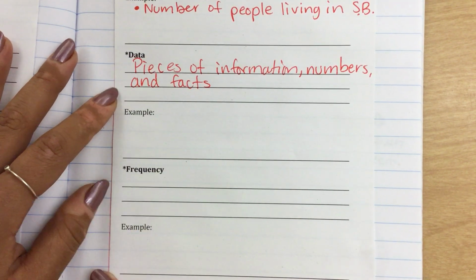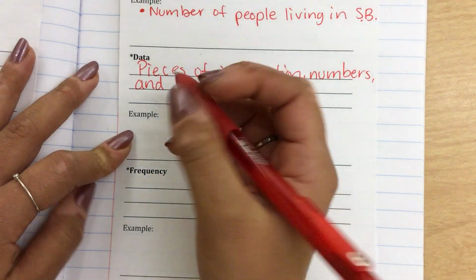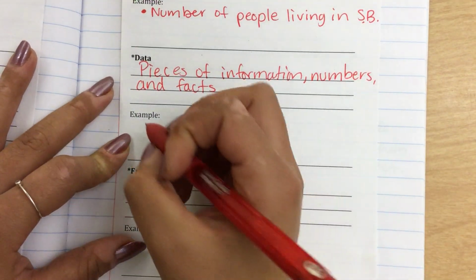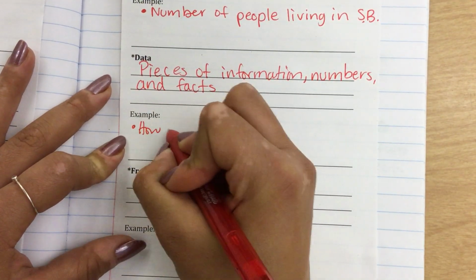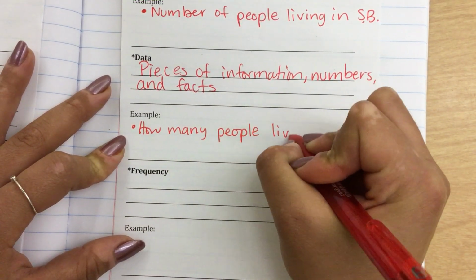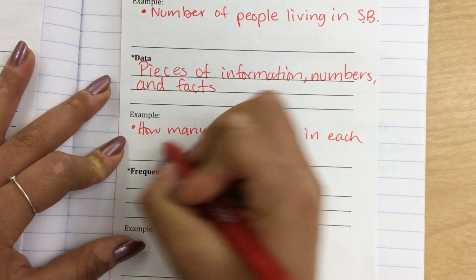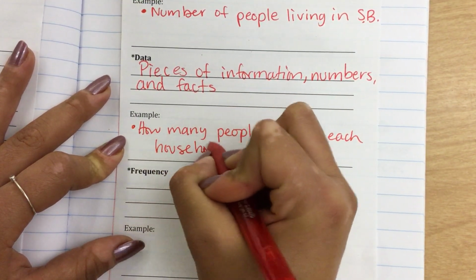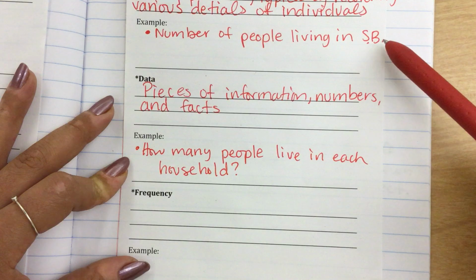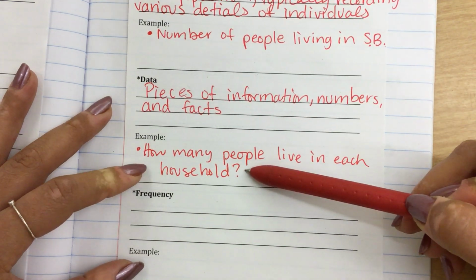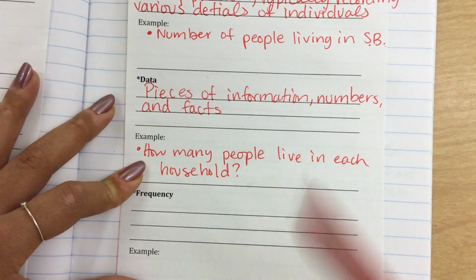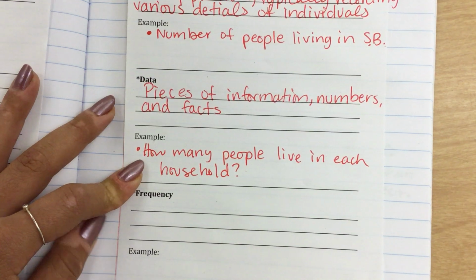So something that we could put for an example of collecting data would be how many people live in each household. So if you were creating a census of the number of people in SB, this would be a set of data that you can put into your census to figure out how many people live in each household.